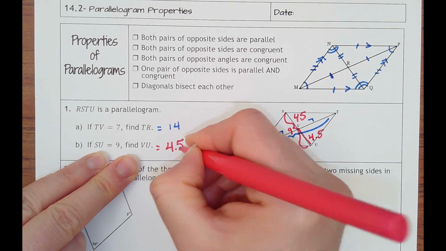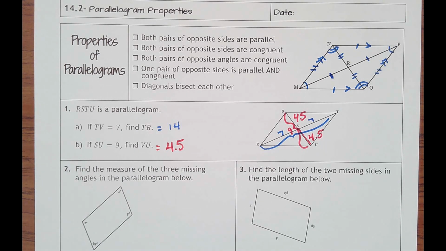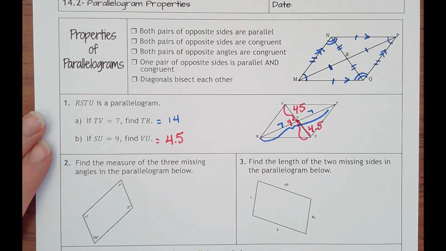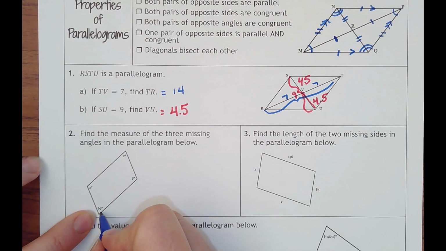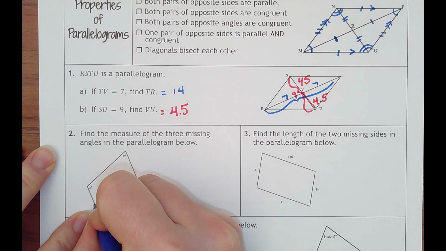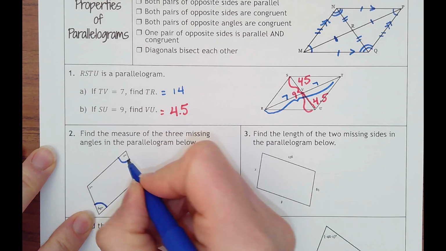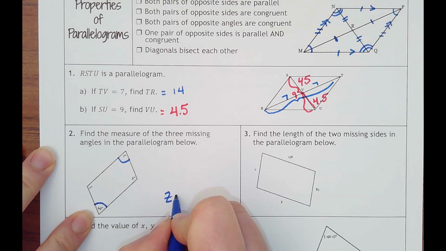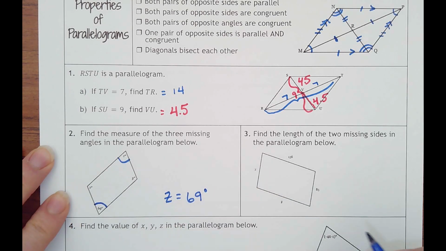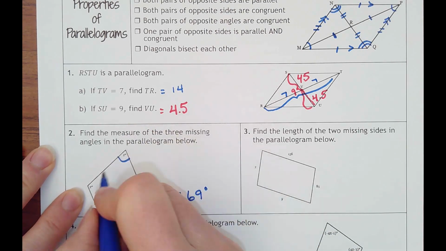It's that simple. All right, number 2: find the measure of the 3 missing angles in the parallelogram below. The only one we know, I know it's kind of blurry, is this degree right here. I know that this angle and the angle opposite from it will be the same. So I can say that Z is also 69 degrees. These two will also be equal.